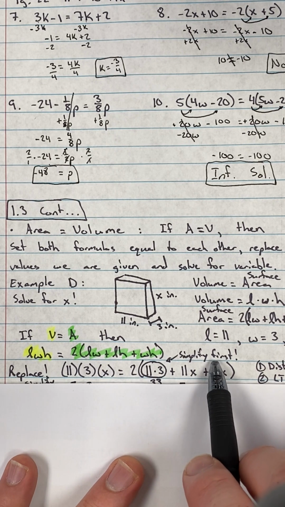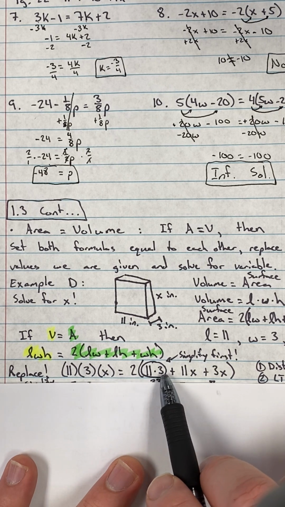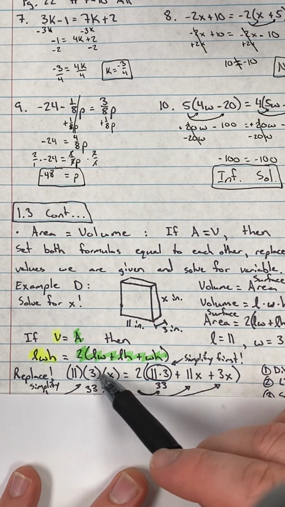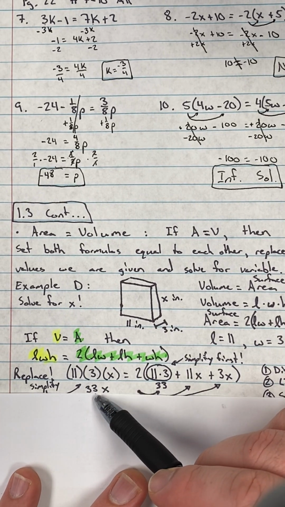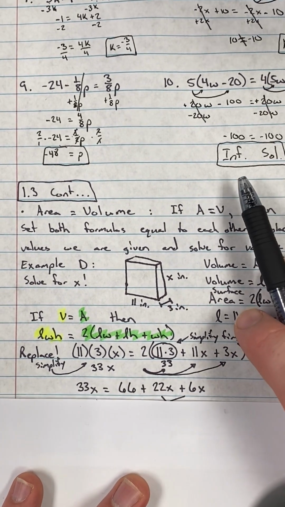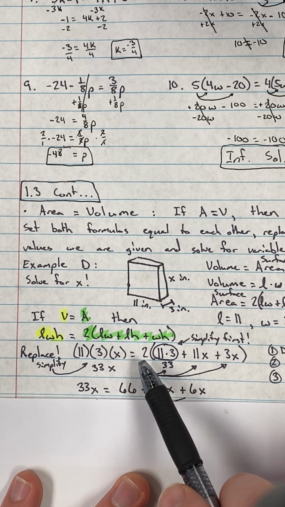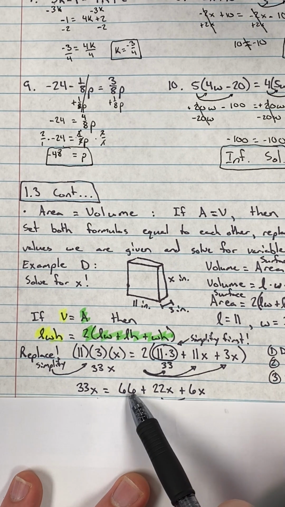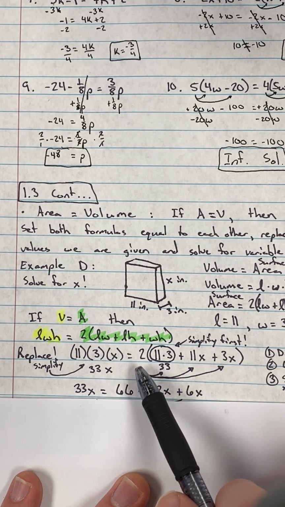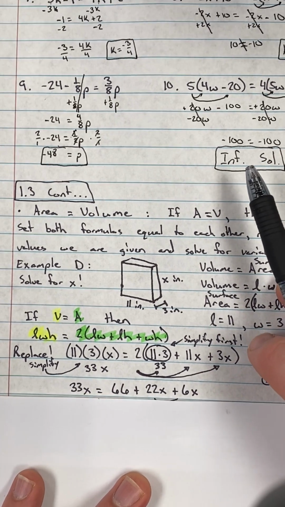And then what I'm going to do is simplify everything I can first, okay? So I know what 11 times 3 is, so I'm going to go ahead and simplify that to 33. That's the same thing over here. I'm going to simplify it to 33x, okay? And then we're going to distribute, right? So this 33x comes down here. 2 times 33 makes 66. 2 times 11x makes 22x. 2 times 3x makes 6x, okay?